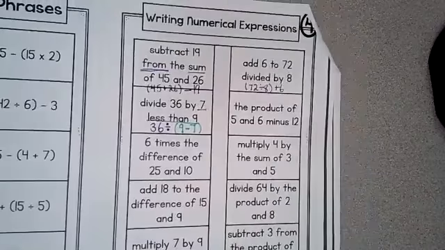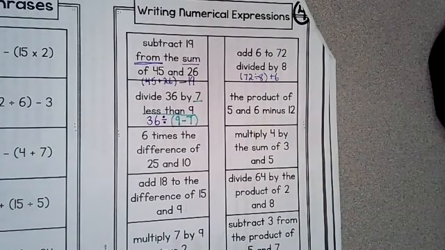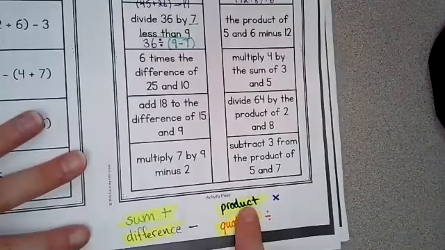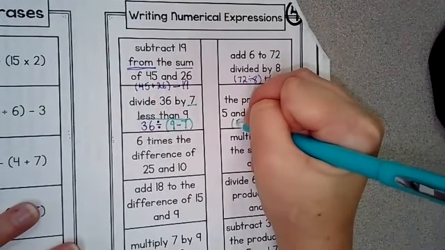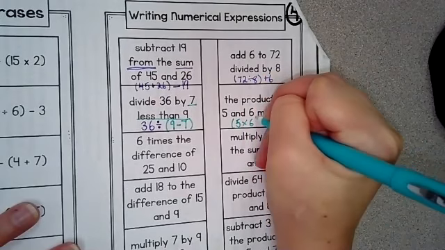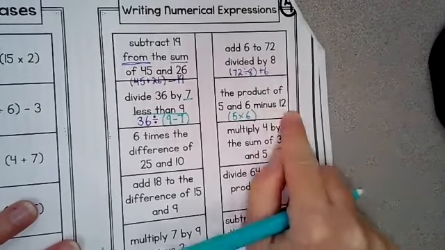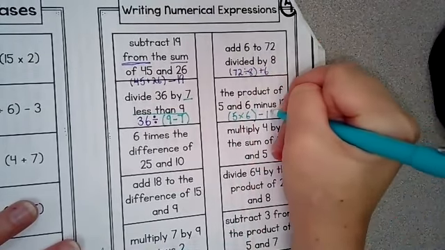Here we've got the product of 5 and 6 minus 12. Remember down here I told you that product meant multiply. So you find the product of 5 and 6, which means to multiply, and then it says minus 12 from it. So subtract 12.